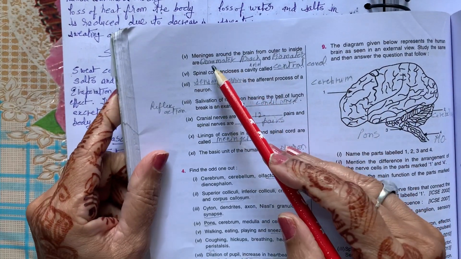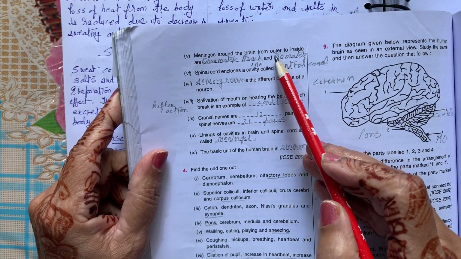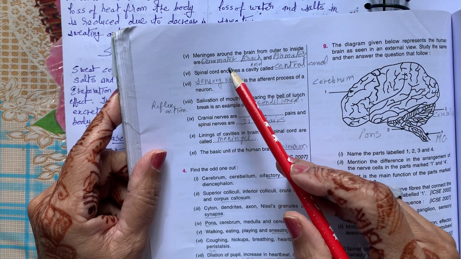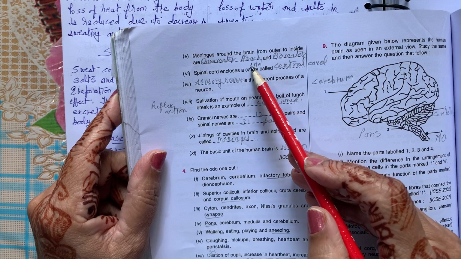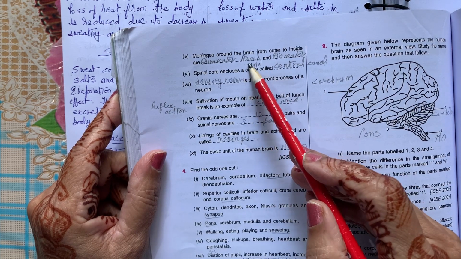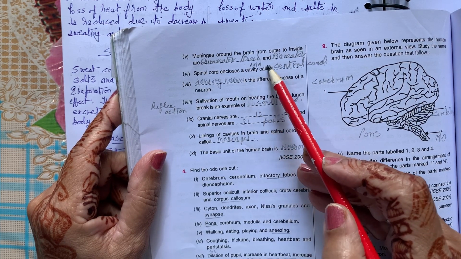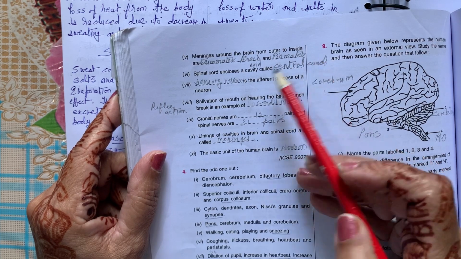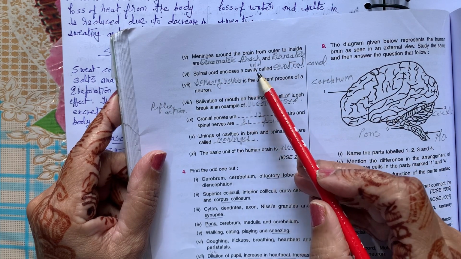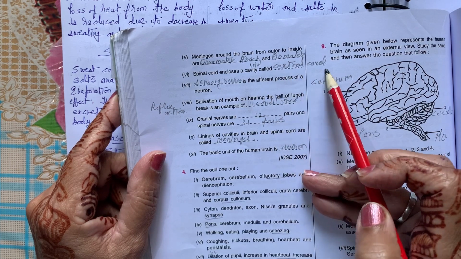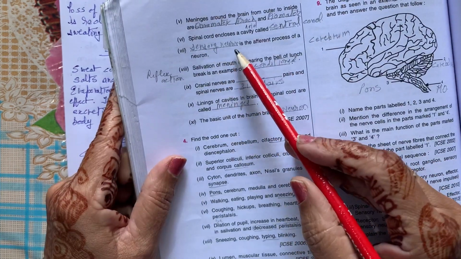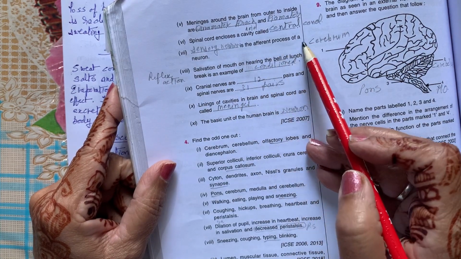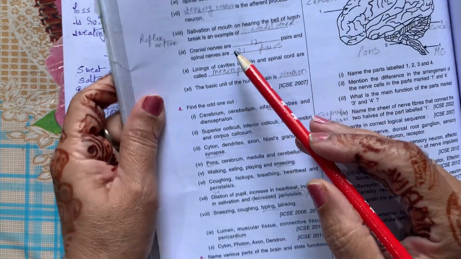Now here, meninges around the brain, from outer to inside, are dura mater, arachnoid, and pia mater. Spinal cord encloses a cavity called central canal. Sensory neuron is the afferent process of a neuron.